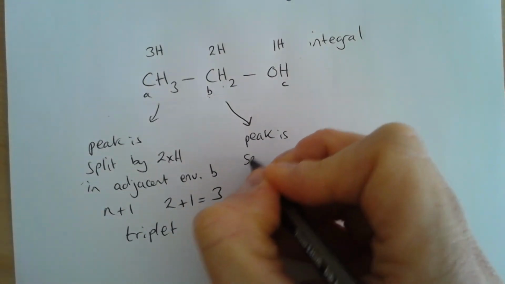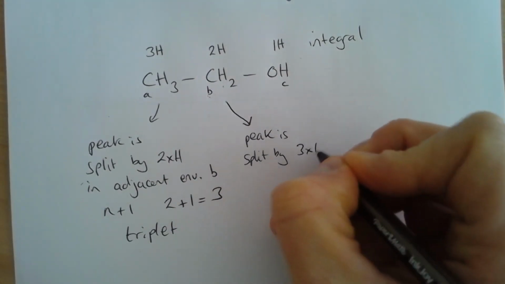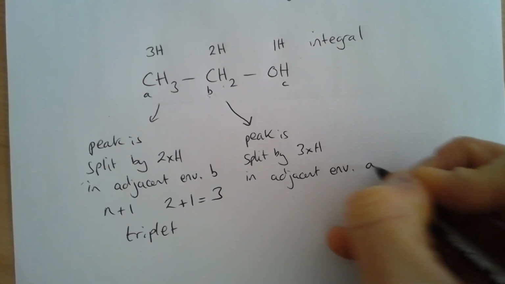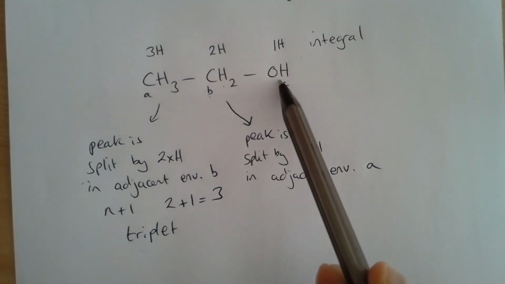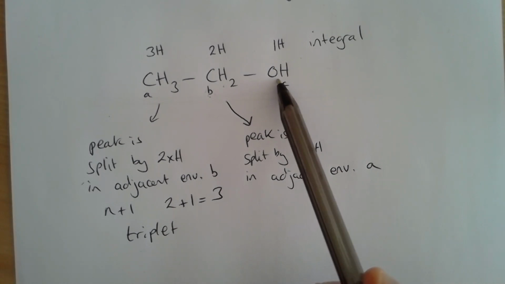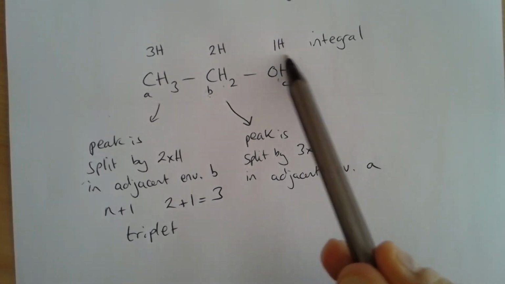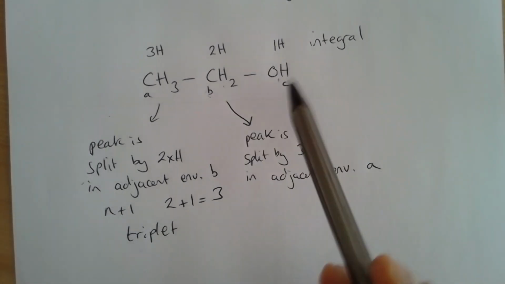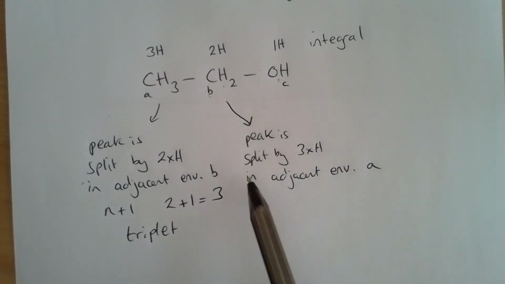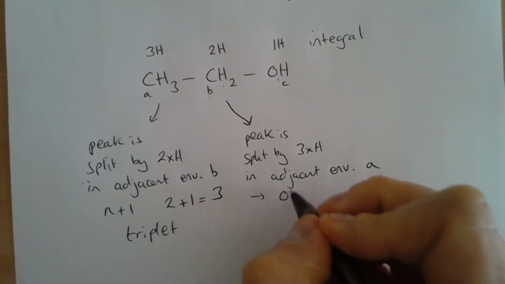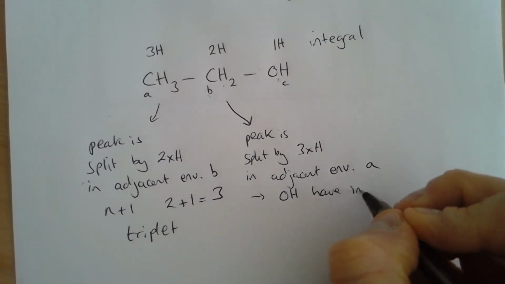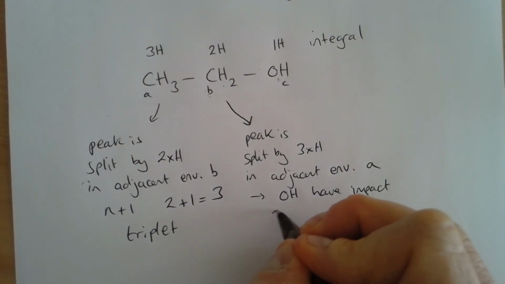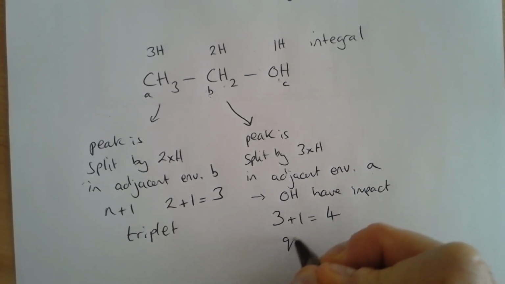If we have a look at environment B, the peak is split by 3 hydrogens in the adjacent environment A. There is another environment adjacent to it, which is the one on the OH, the alcoholic environment. However, these don't have any influence on splitting. They don't couple, that's the term we use. So they don't couple with this one. So we ignore this. So the peak is split by the adjacent environment A. OH have no impact. And therefore, what we're expecting to see is this peak split into 3 plus 1 equals 4, a quartet.